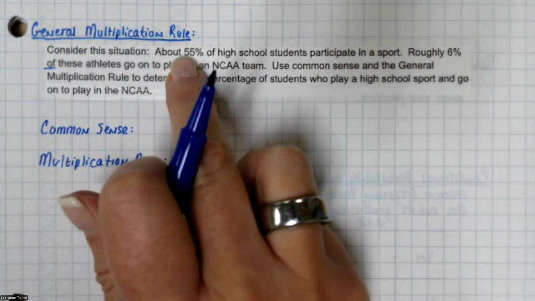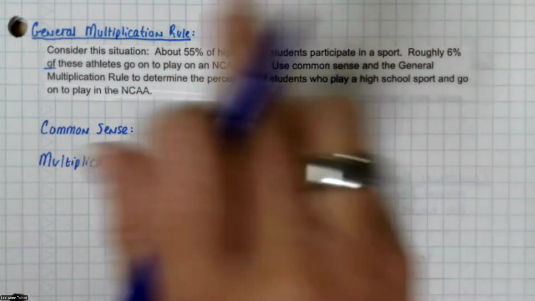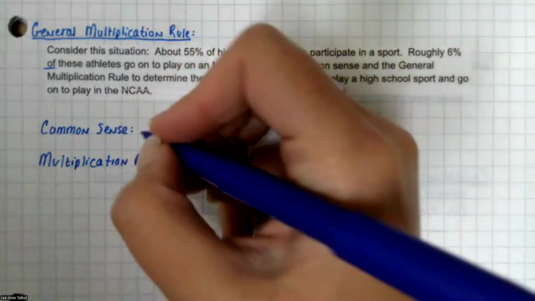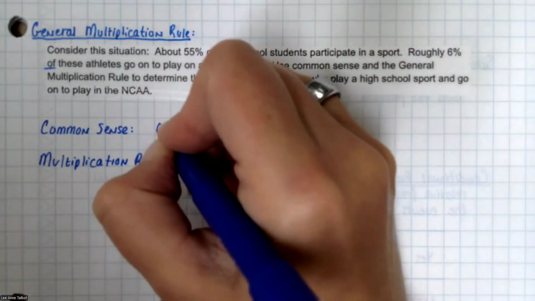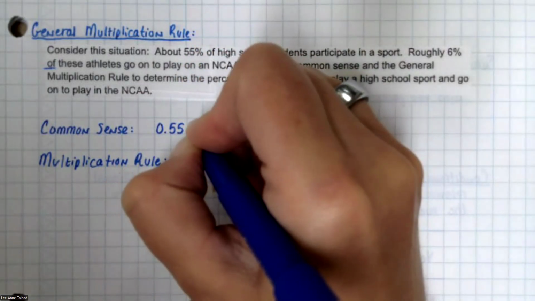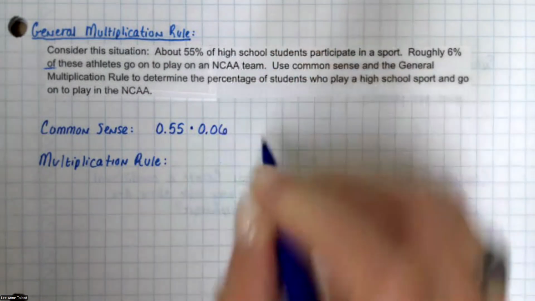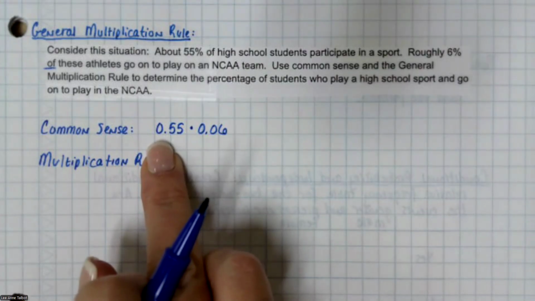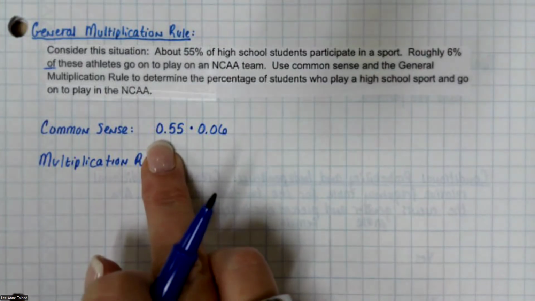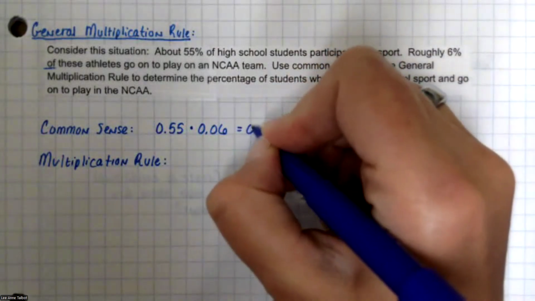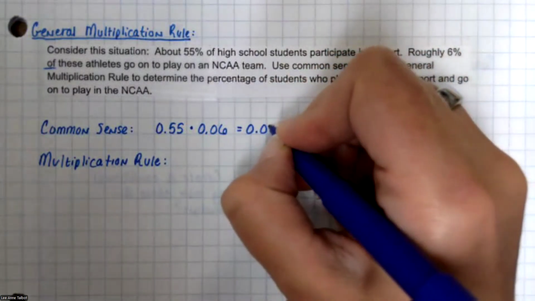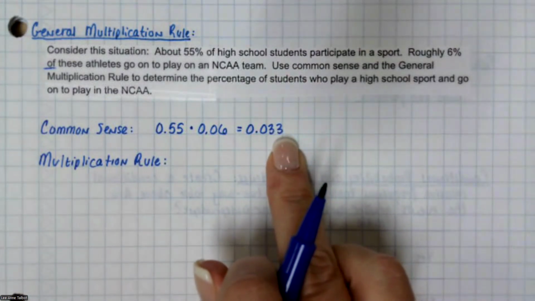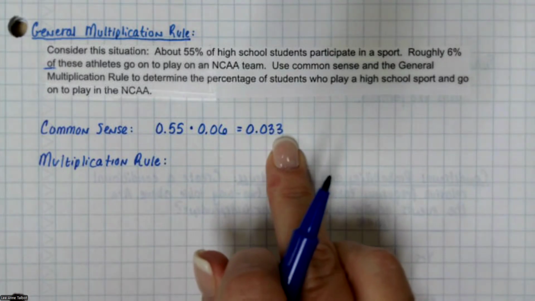What it's asking for is 0.55 times 0.06, which is 0.033. So about 3.3% of the students play on an NCAA team.